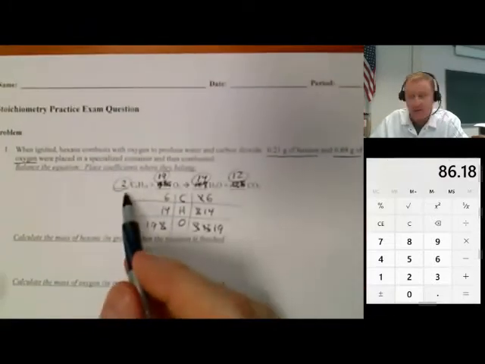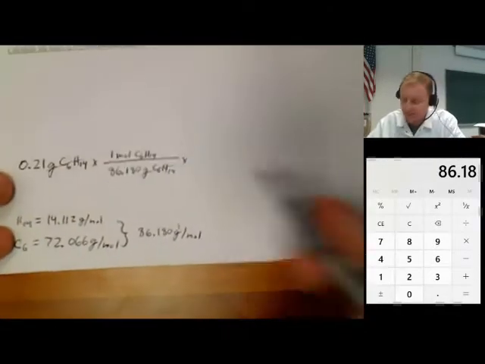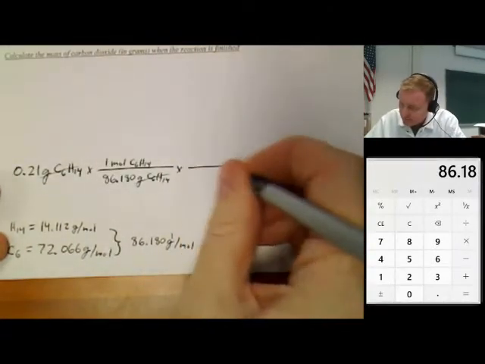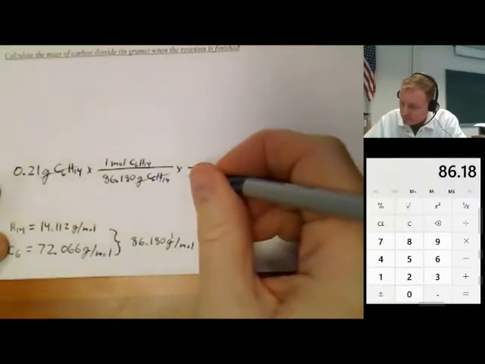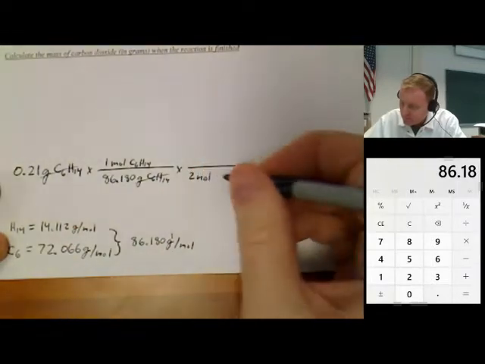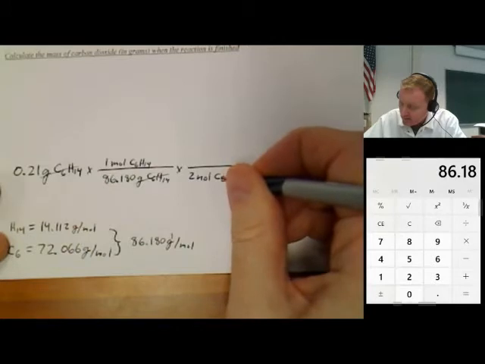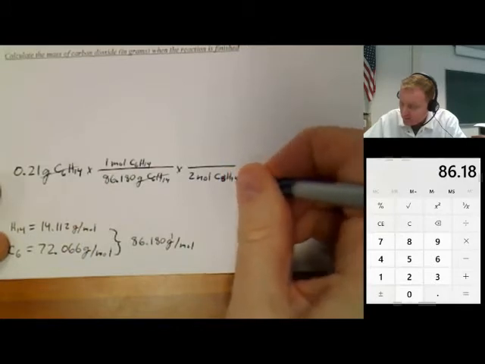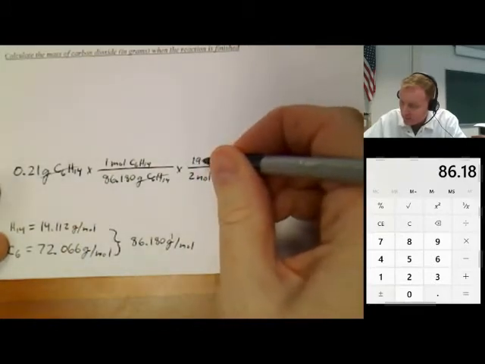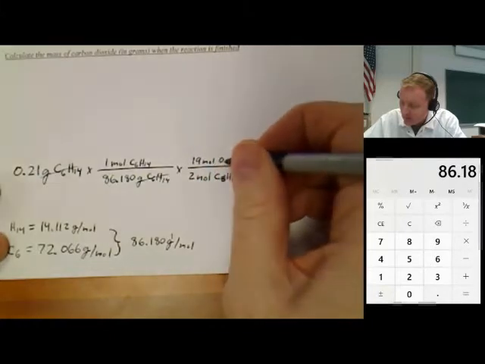And now I'm going to use the balanced equation. The relationship between hexane and oxygen is 2 to 19. It's a 2 to 19 ratio. So for every 2 moles of hexane, there's 19 moles of oxygen.